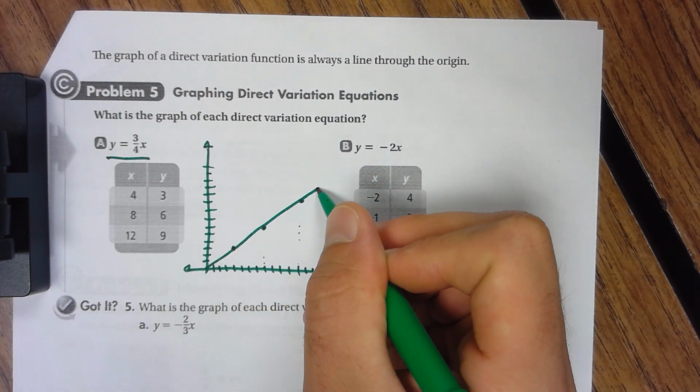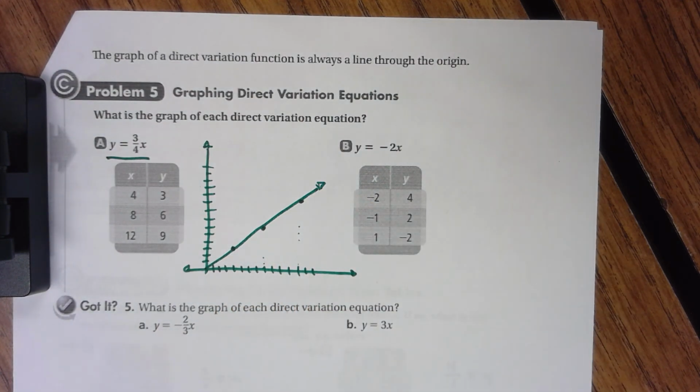Anytime that you're kind of hand drawing these graphs without graph paper, it's not going to be perfectly straight, and that's okay. All right, so when in doubt, make a table of values, plot the points.